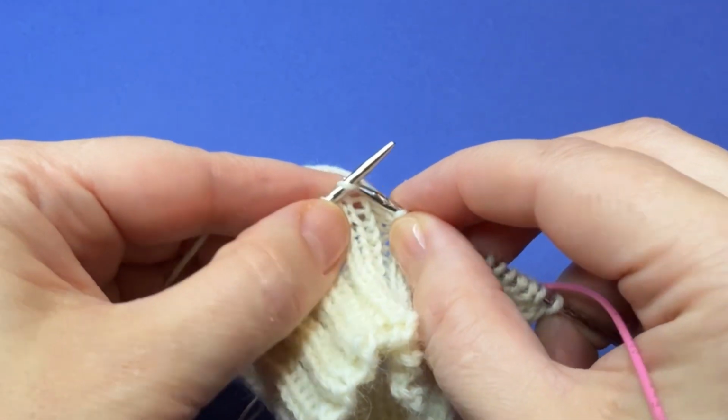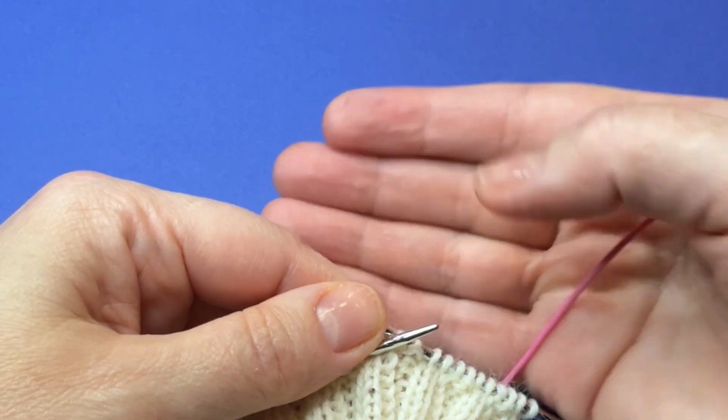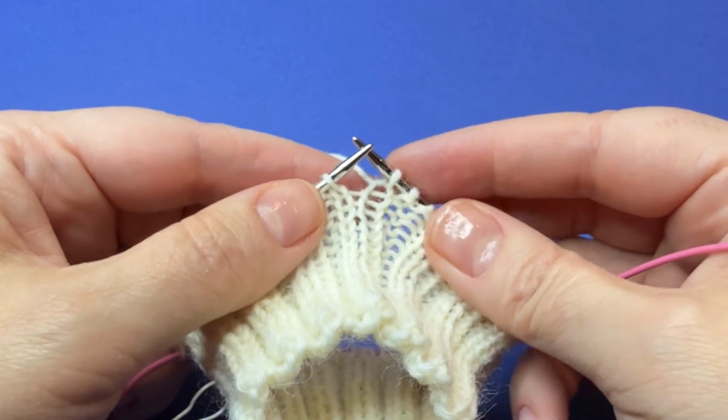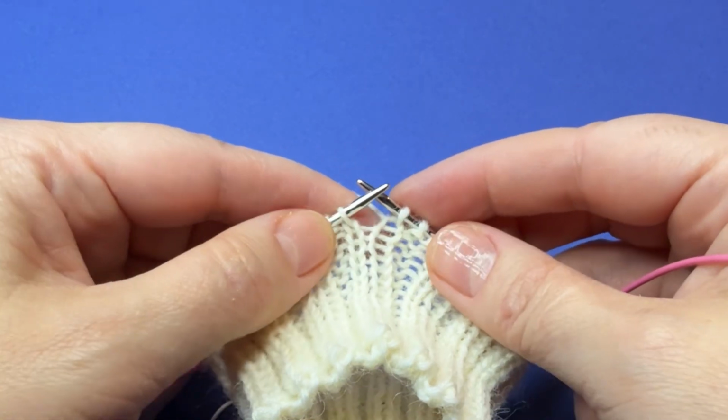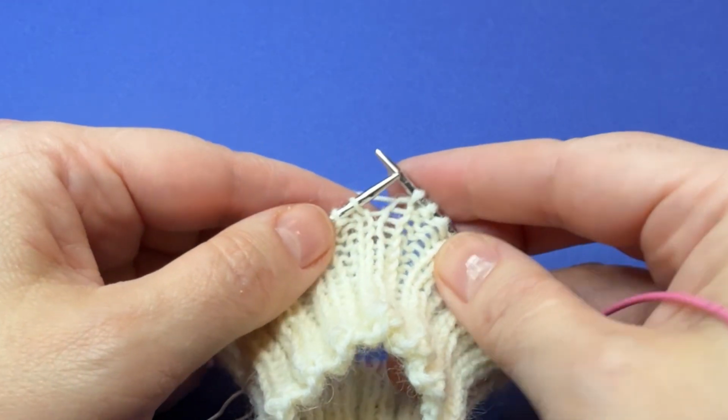Just remember in your head your loops. They should be flat like this, and on your needles they will be turned on a side, right side or left side. That you need to remember.